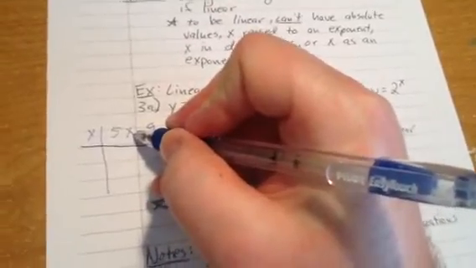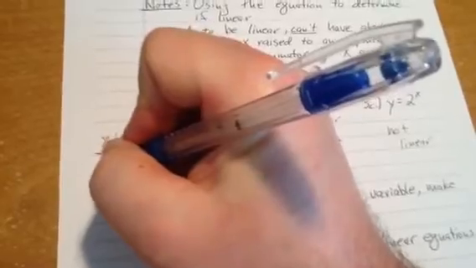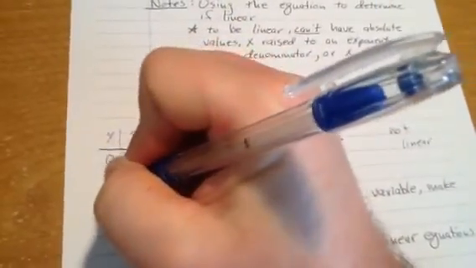I'm just going to make up some simple x's. So let's just make it easy. Because I know it's a line, because I know it's a function, I don't need to worry about u's and v's and all that we did before. Just use simple things like 0, 1, and 2.